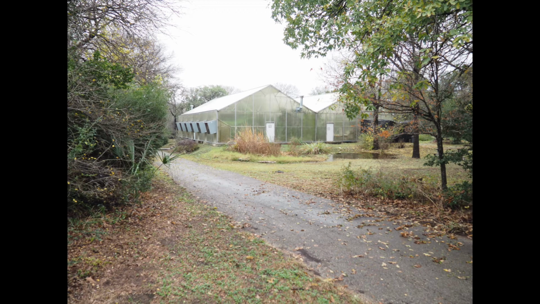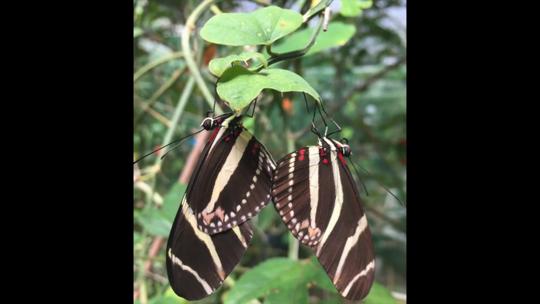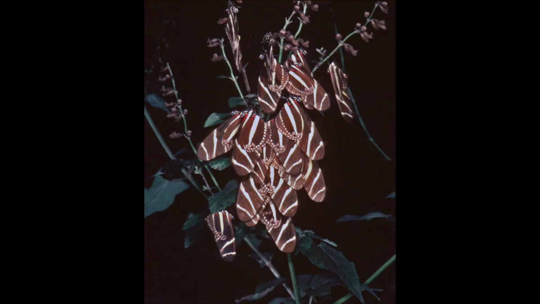These greenhouses were built by the director of BFL, Larry Gilbert, who's also my advisor. And here, we study tropical butterflies and plants, because it's easier to bring the butterflies and plants up here to study than to have to go down to the field all the time. This is a roost of zebra long-winged butterflies. They get together communally at night to avoid predation by bats.